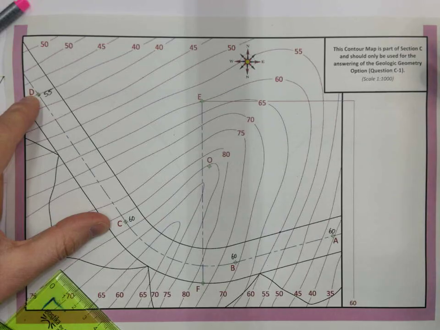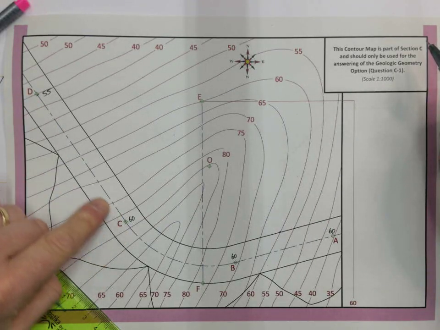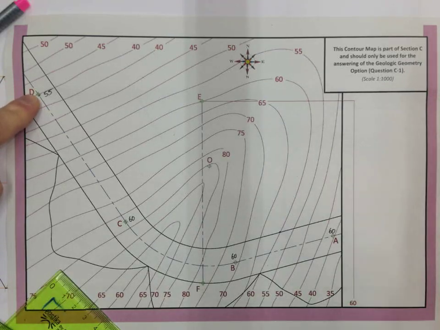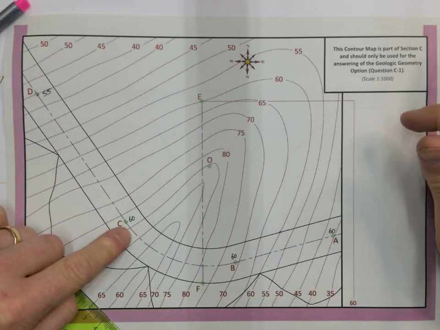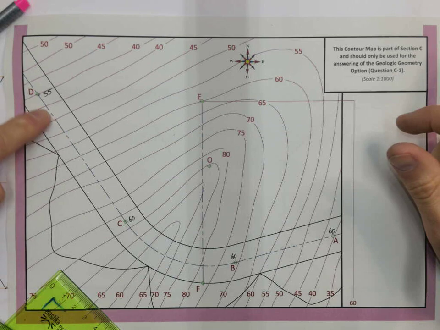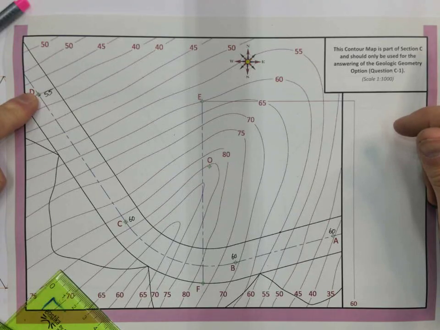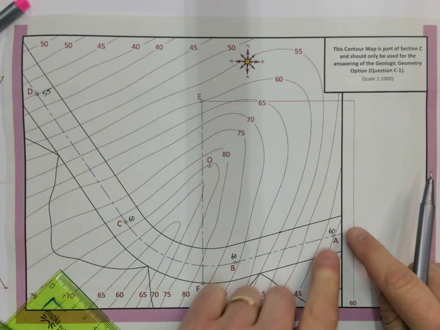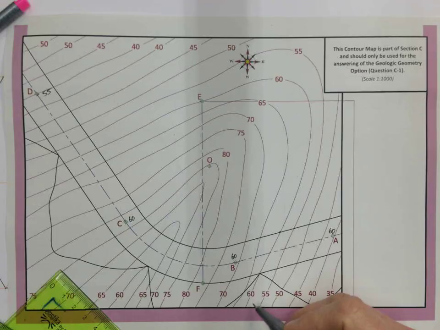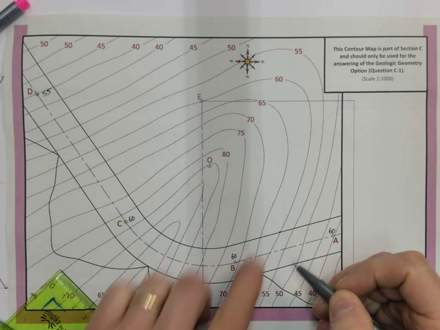So when we multiply 1 is to 20, we get 5 in 100. So that means for every 100 meters down the river, it gets 5 meters in altitude lower. So I measured from C 100 millimeters up, which is point D. So at the point D, the river is 55 meters in altitude. So now we've worked out that the 60 contour hits the edge of the river here.